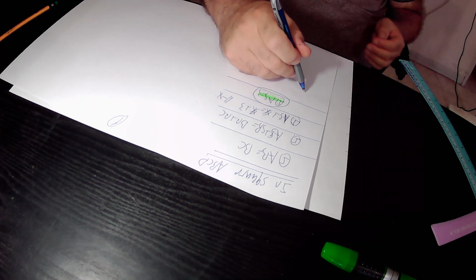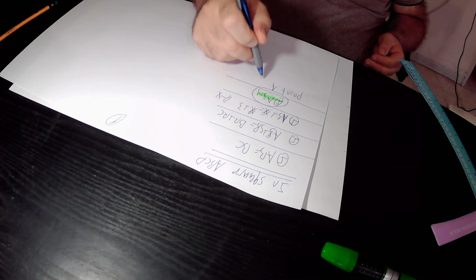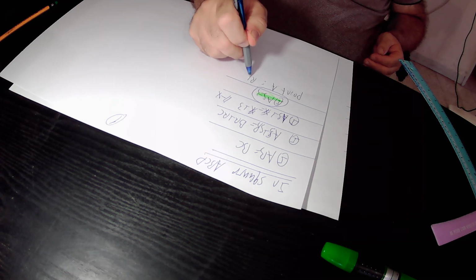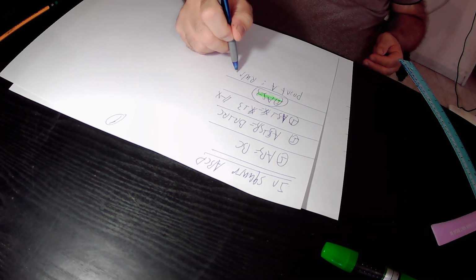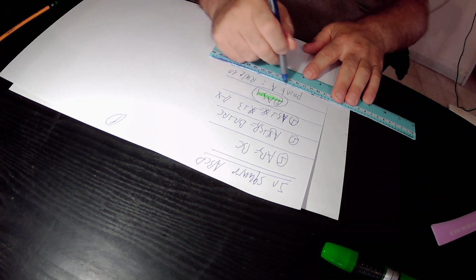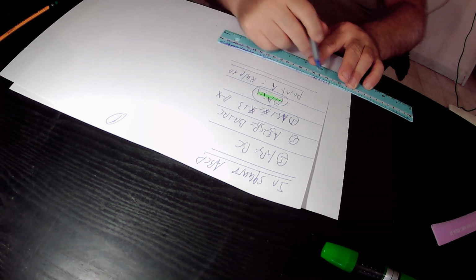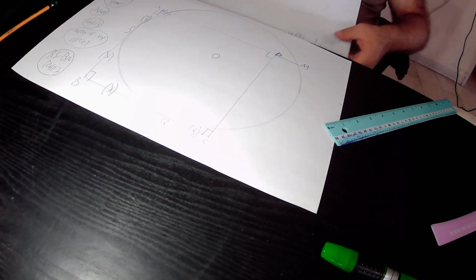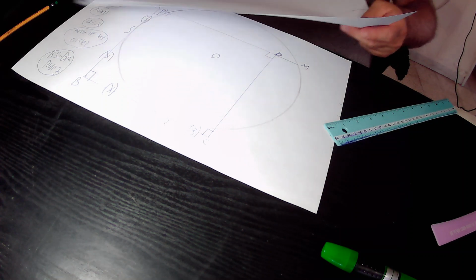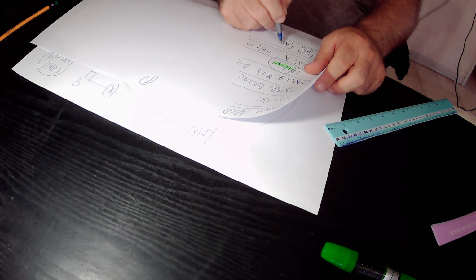So if we focus on the common point A, according to rule 10, the following equation is true: AS square equals AP times AM.